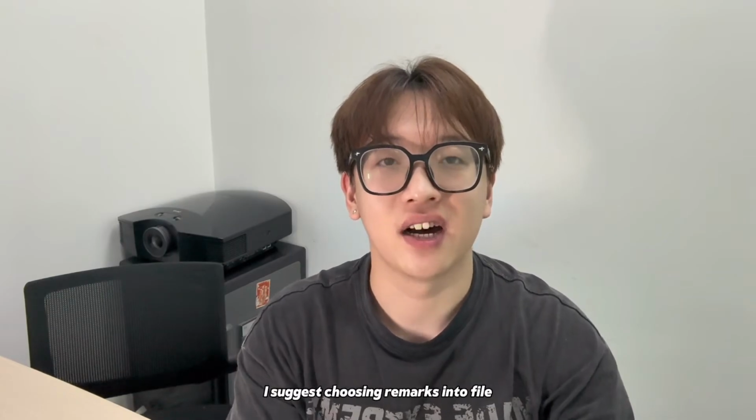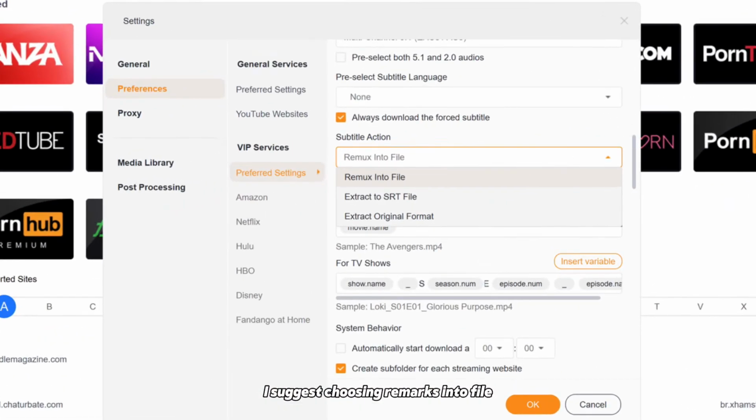Subtitle format. I suggest choosing remux into file. This embeds the subtitles directly into the video file, which is the most hassle-free option for playback, but you can also choose the extract to SRT file if you need them separate for editing.